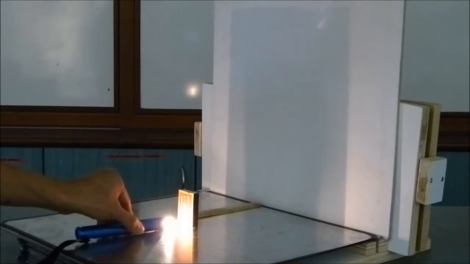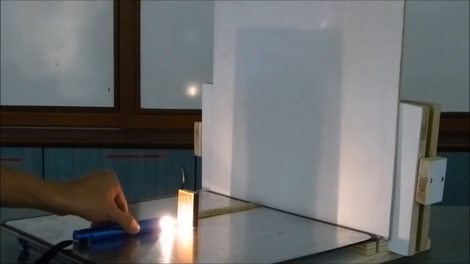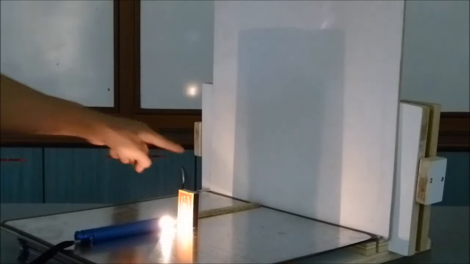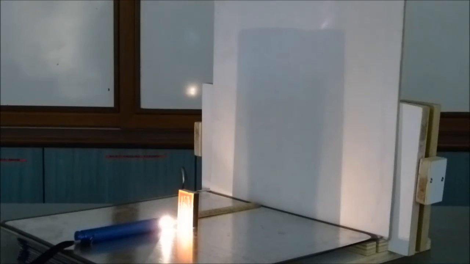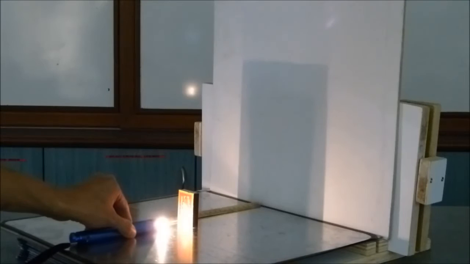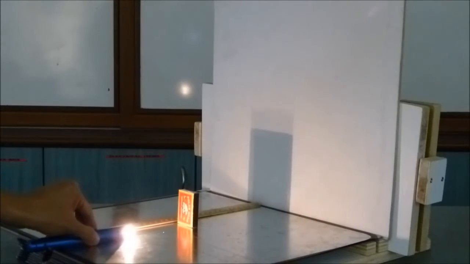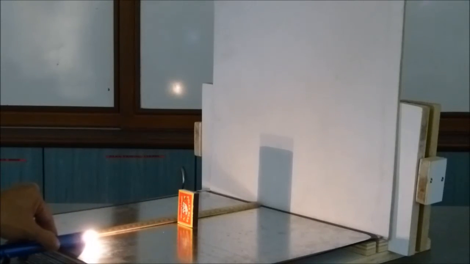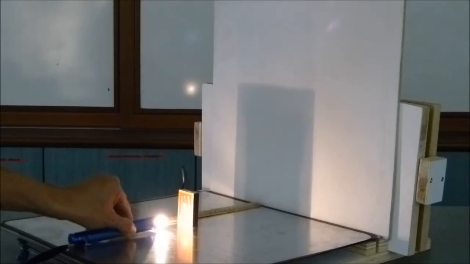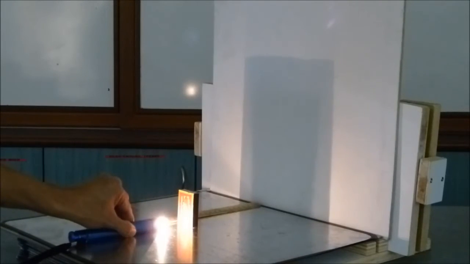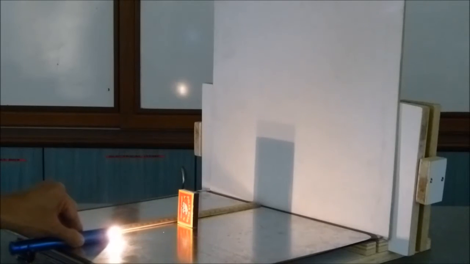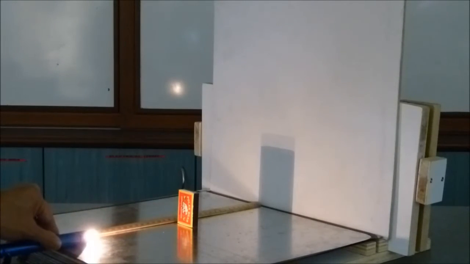Now look at the shadow. Can you see that the shadow has now become much bigger? The shadow of the object has become much bigger as I move the torch nearer to the object. Now I'm going to move the torch further away from the object, and you can see that the shadow has now become smaller. So once again, if I move the light source nearer to the object, the shadow becomes bigger. If I move the light source further away from the object, the shadow becomes smaller.